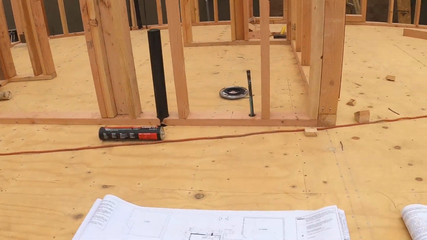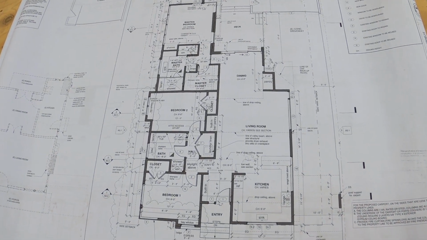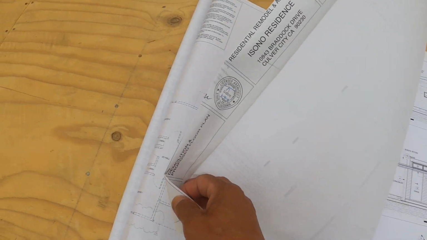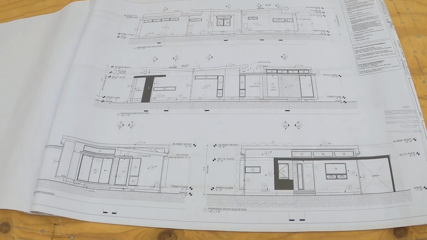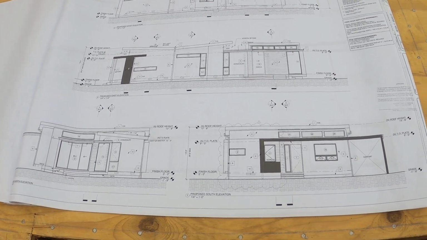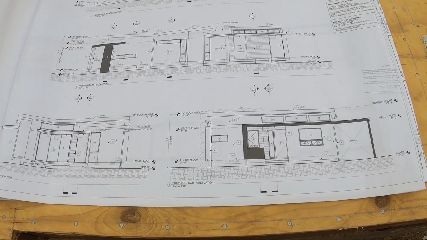Today I will show you how to frame a single family house. I will show you the drawing. Okay, this is the architectural drawing, and this is the house that we will frame. It's only one story, but it's a high ceiling.